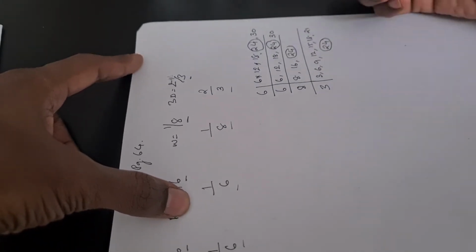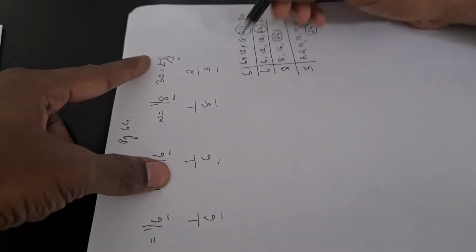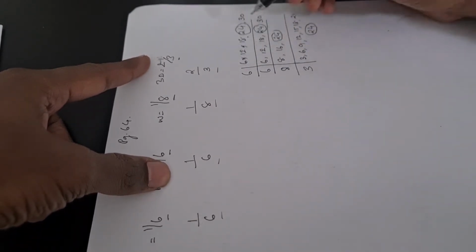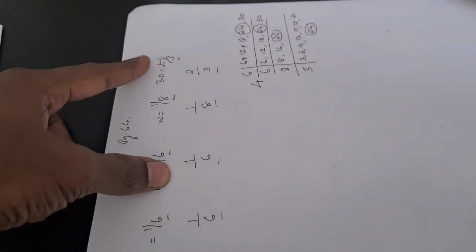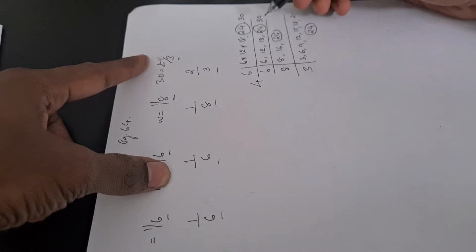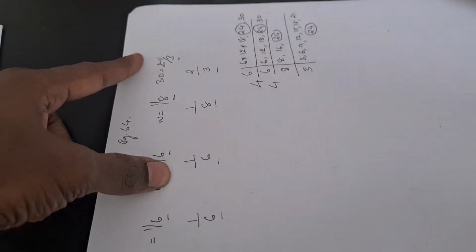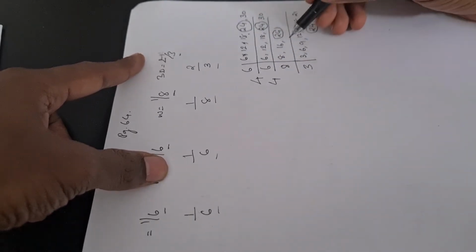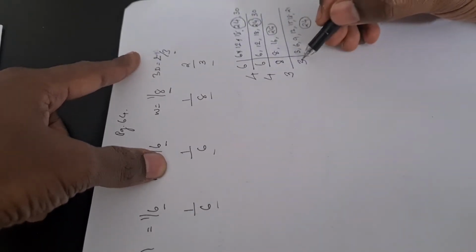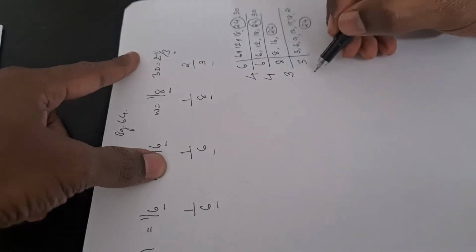Alright, so in that way you should do this. 6 ones are, 6 twos are, 6 threes are, 6 fours are. So write 4 here. 6 ones are, 6 twos are, 6 threes are, 6 fours are. Write another 4 here. 8 ones are, 8 twos are, 8 threes are. Write 3 here. Obviously for 3 it will be 8. So it will be 8 here.